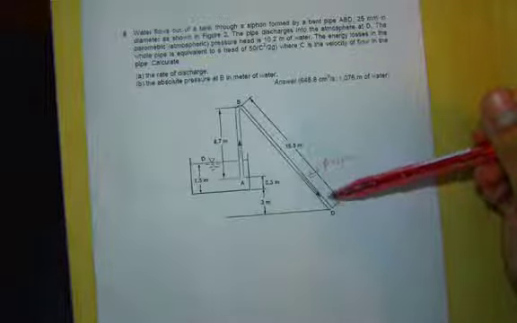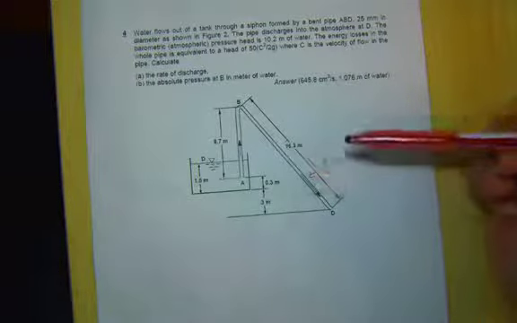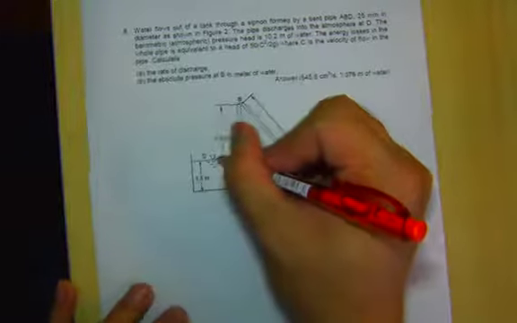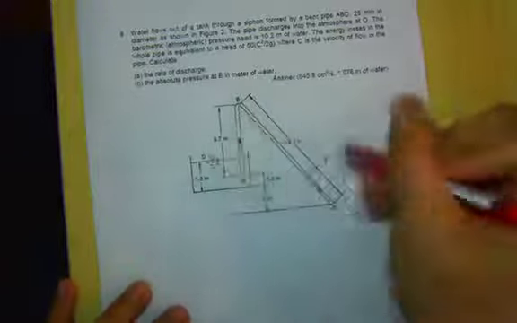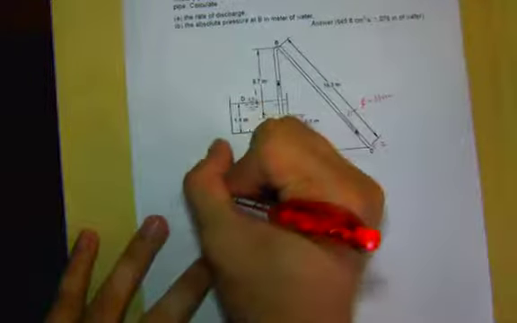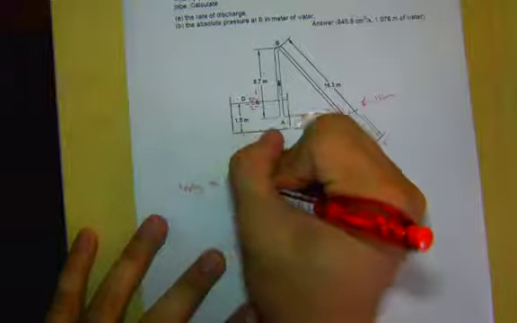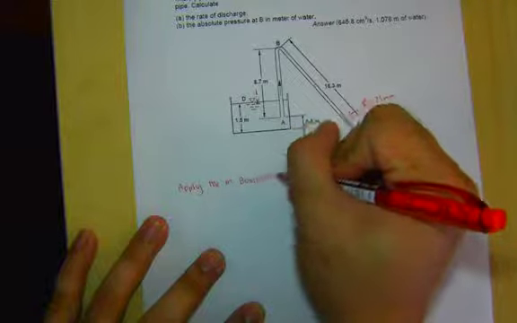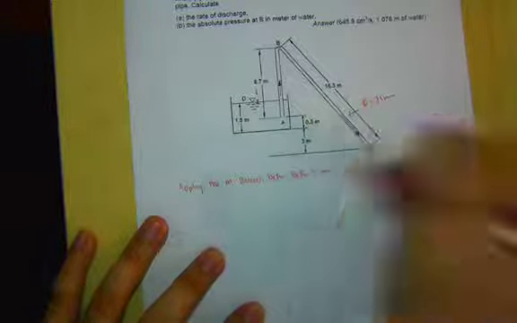Energy losses in the whole pipe is equivalent to the head of 50 C square over 2g. That means the total losses is 50 C square over 2g. Then you know this is not per meter, this is the total one. So firstly, calculate the rate of discharge. How do we calculate the rate of discharge? It's almost the same as that question just now. We need to find out the flow speed first.